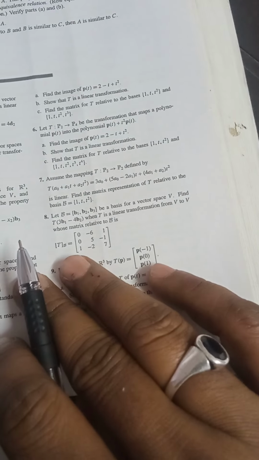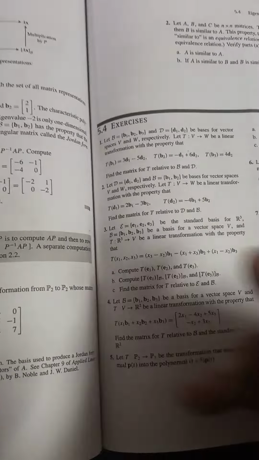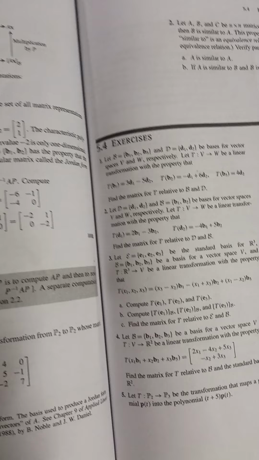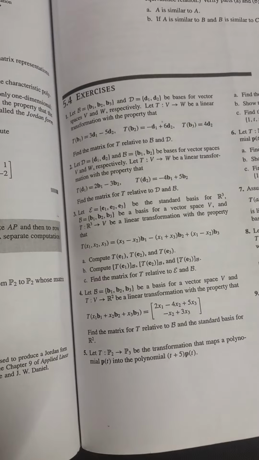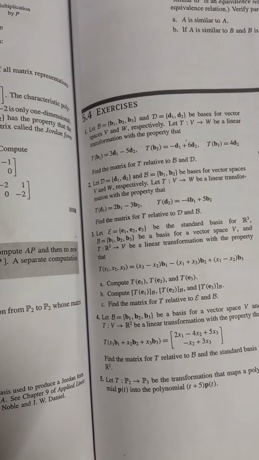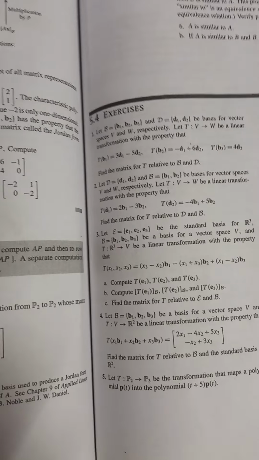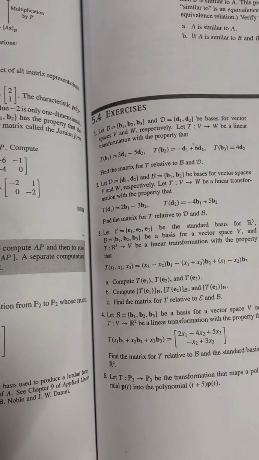Next one. All these are similar. See, the third one I am doing. What is the third one? Read the question. I am writing directly. V and R cube. R cube is a vector space and V is also a vector space.